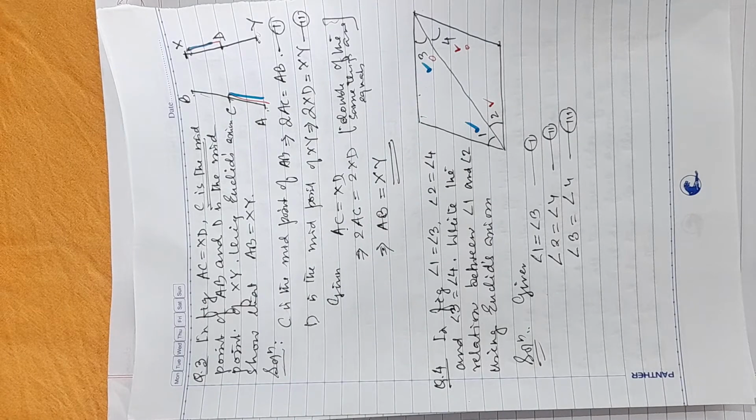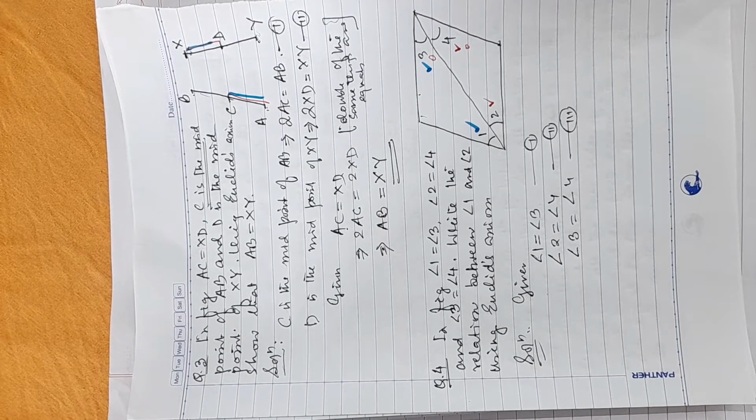Okay, according to the first axiom, what is the first axiom? Things which are equal to equal things are equal to one another.